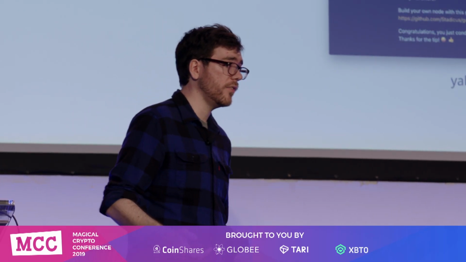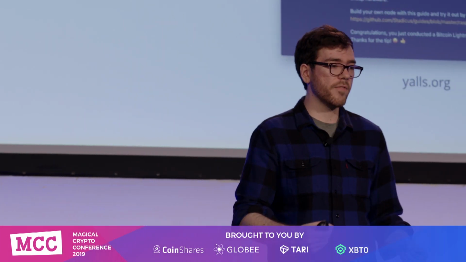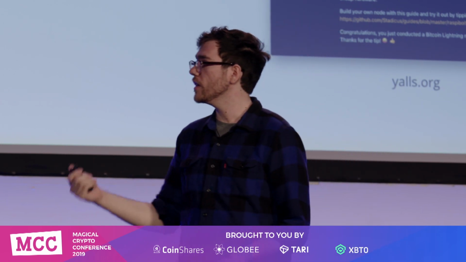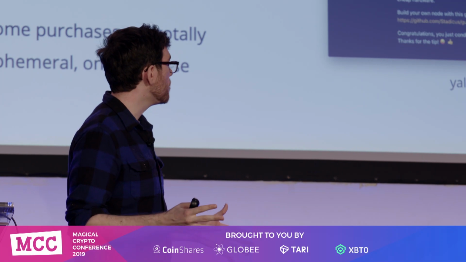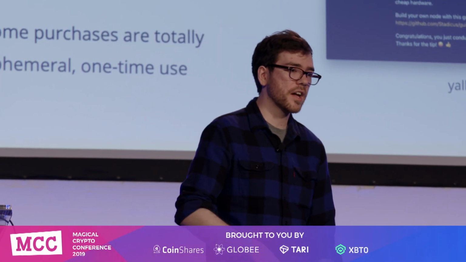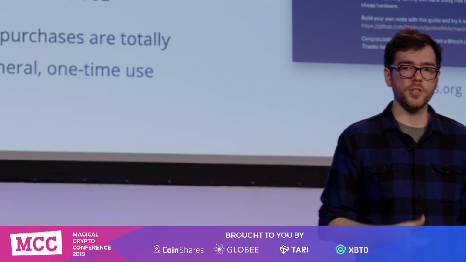And the payments are really small, so it's not that frustrating, but it can be very confusing to users that things that they pay for they can't get again. So we're seeing this a lot. Sometimes these purchases are totally ephemeral. They're so small and so meaningless that once you navigate away from the context or reload the page, you don't have the payment anymore.